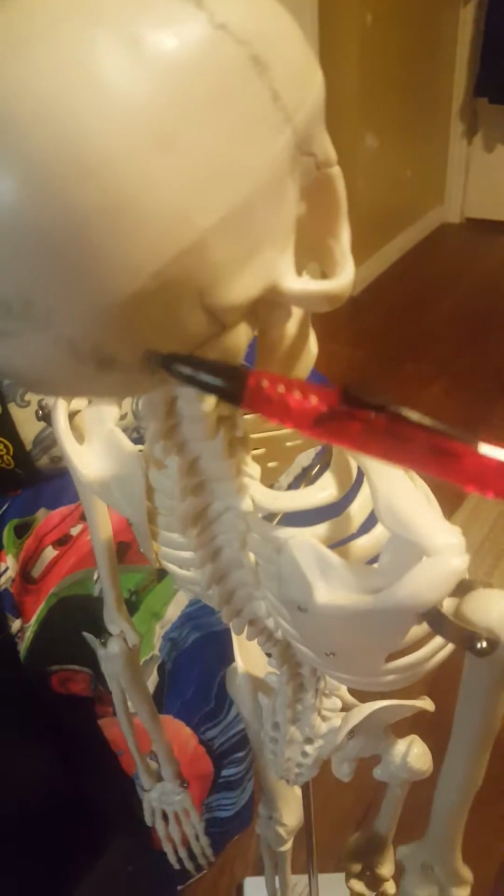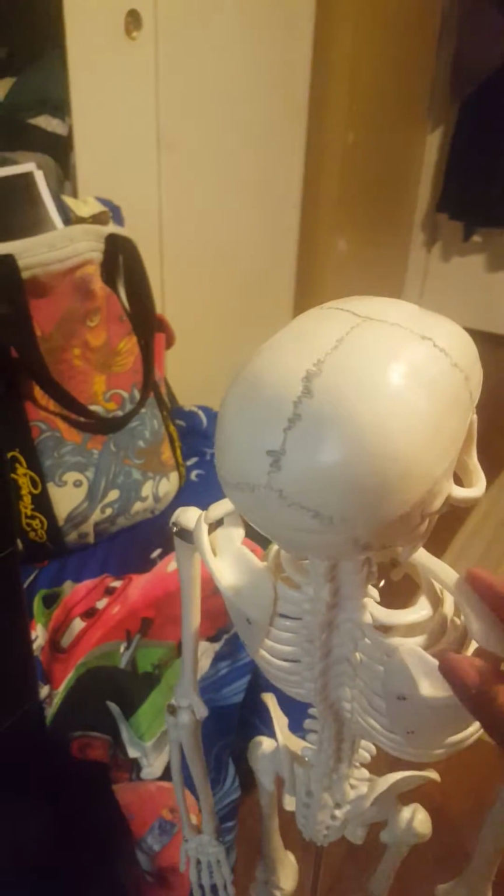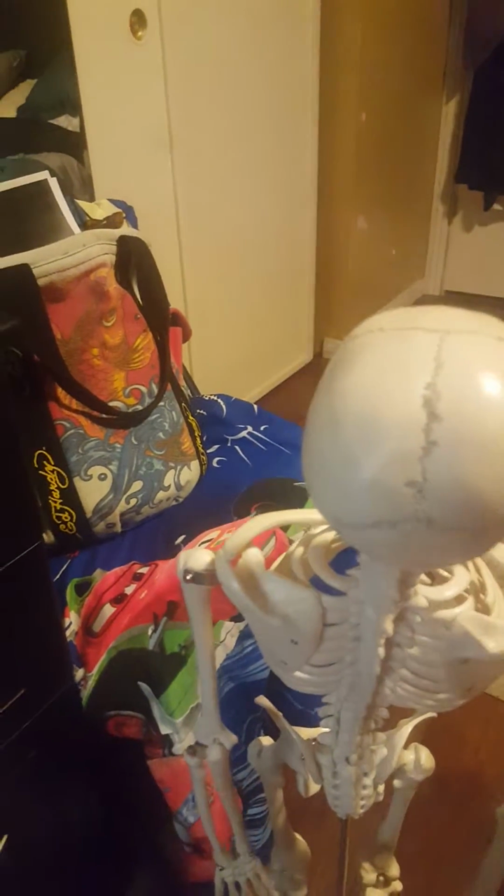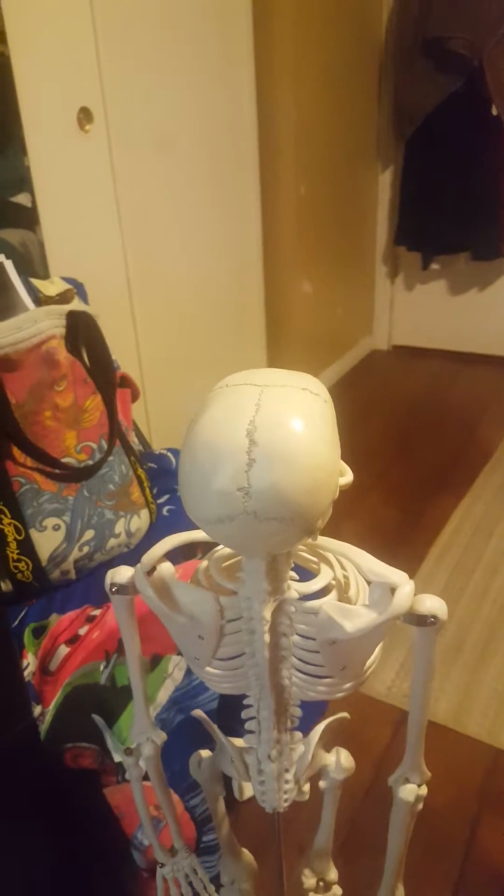And then next we have the squamous, and those are noted here, and those are found on both sides of the skull, and it is connected by the parietal bone and the temporal bone.